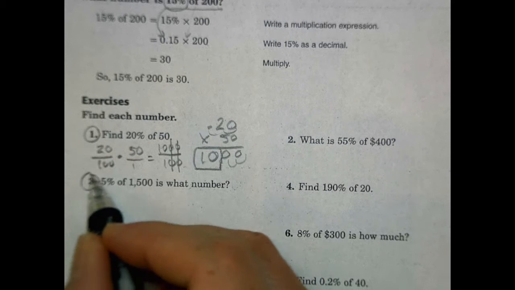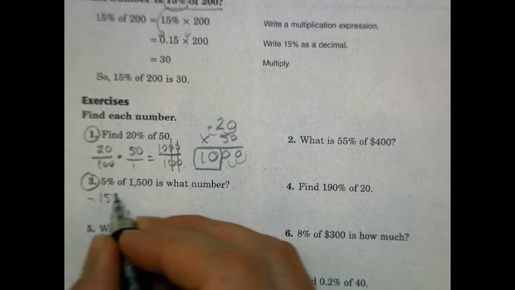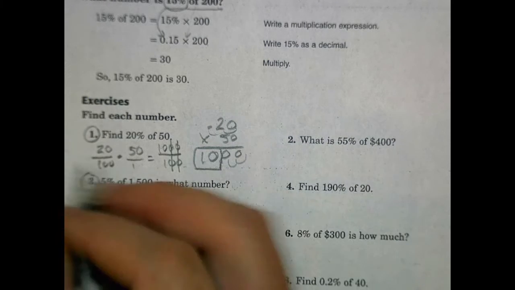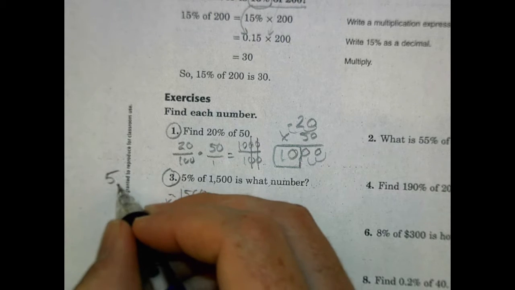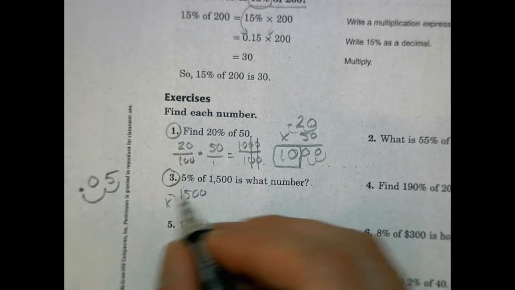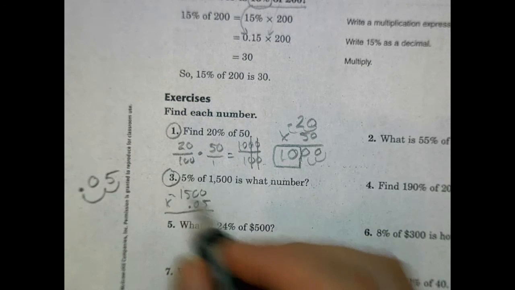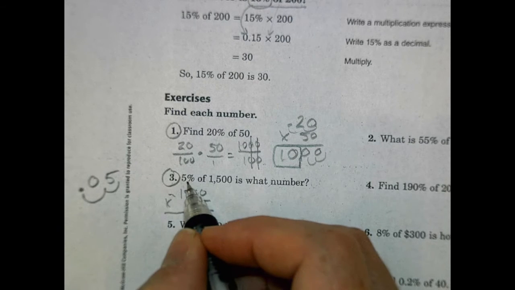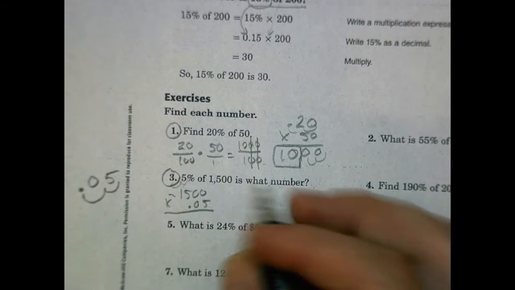So 5% of 1,500. Again, two ways of looking at it, right? We could do this 1,500 times. Now this one's interesting. If it's 5%, remember for here, 5%, I need to move the decimal over 2, which means I need to make a space holder 0 there. So that becomes 0.05 times 1,500. So a common mistake kids make with 5% is they forget that it needs to hop 2 spaces. So make sure you hop 2 spaces before you multiply that out. And again, when you multiply that out, you're going to end up with a simple answer of 75.